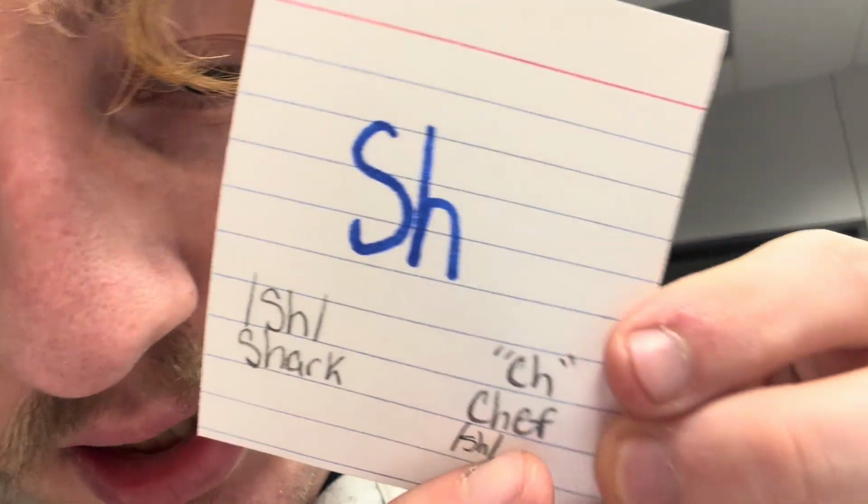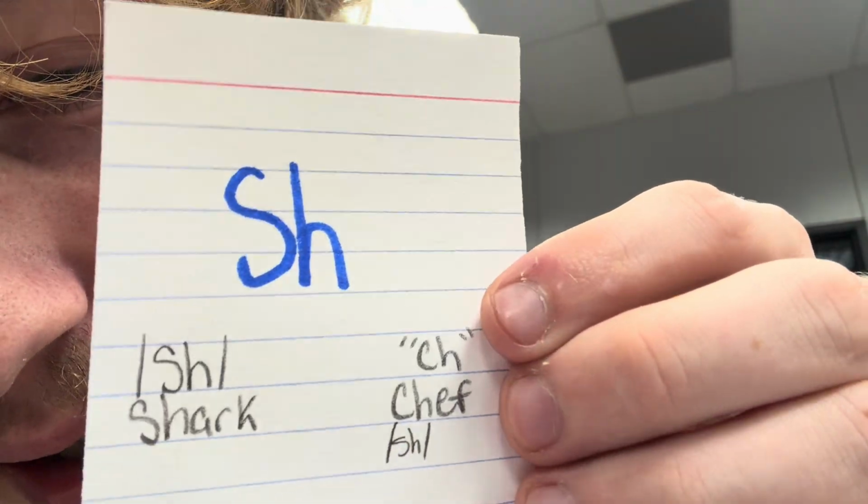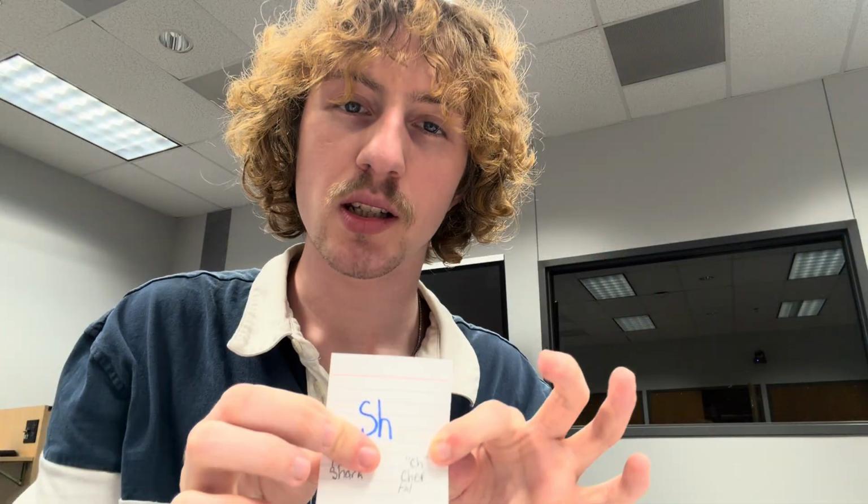A word like shack or shark, as well as chef, where it is making the ch kind of sound, like chef. I don't know how to explain it really well, but there are quotations to show that it's its sound and not its letter combination, if that's making sense.